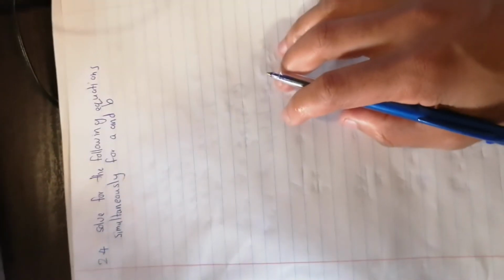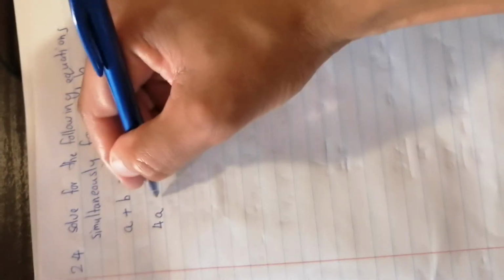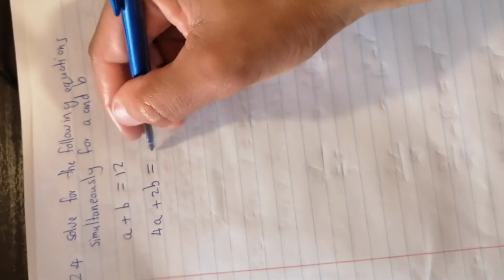Okay, so this is a question. Solve the following equations simultaneously for A and B. And our two equations are A plus B is equals to 12. And we have 4A plus 2B is equals to 44.